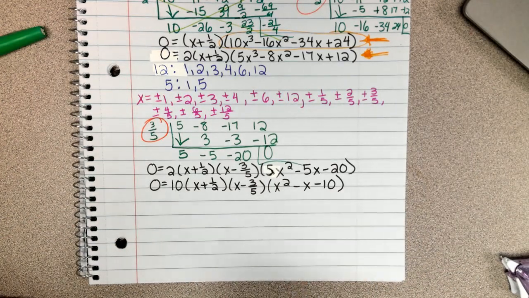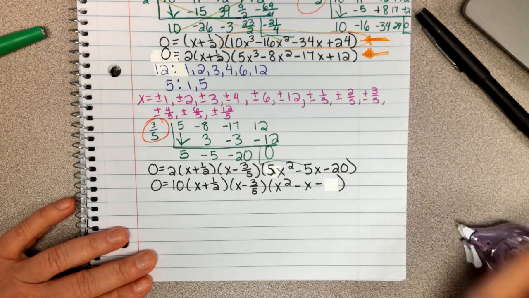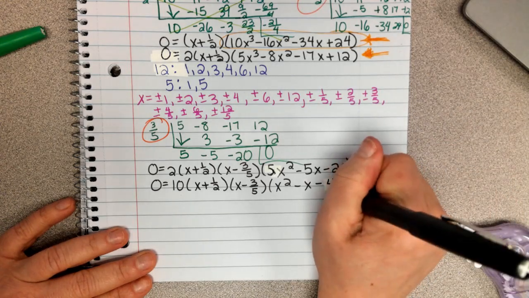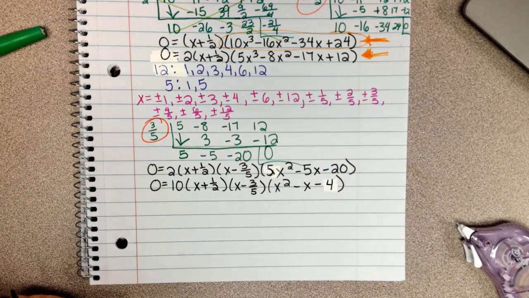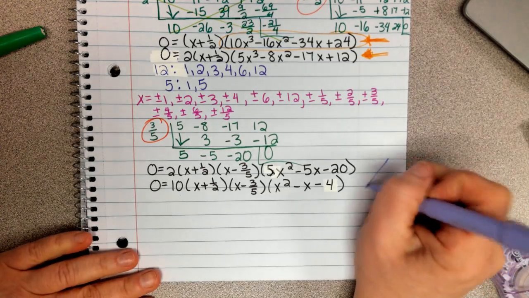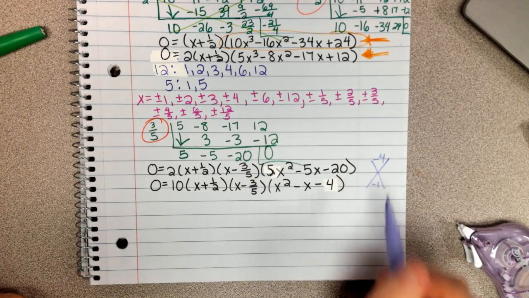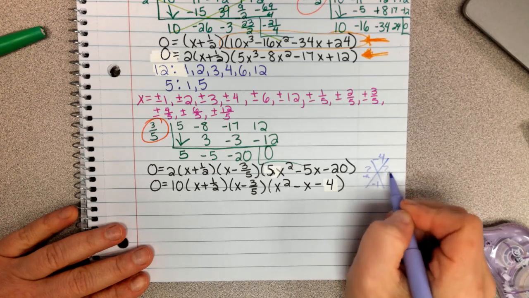Now that is relatively easy to factor, I think. Let me see. Oh, you know what? That doesn't factor at all. That's not a 10. That's a 4. We are struggling. That's a 4. Sorry. 5 times 4 is 20. Yeah. Okay. Still doesn't factor. This is not factorable because if I set this up, I would need 2 numbers that multiply to give me -4 and add to give me -1, and that's just not going to work.